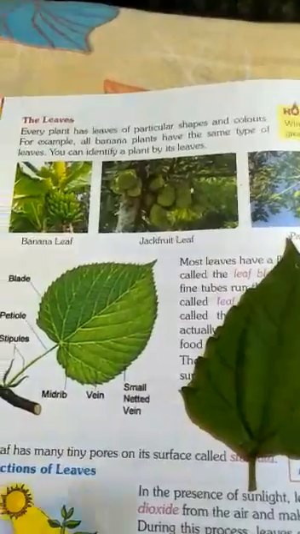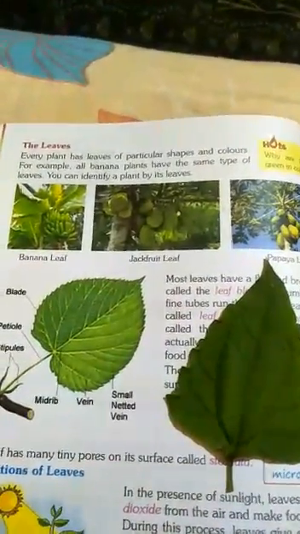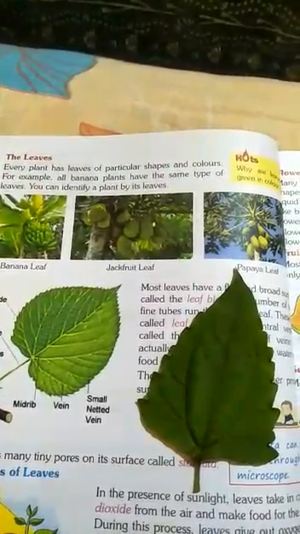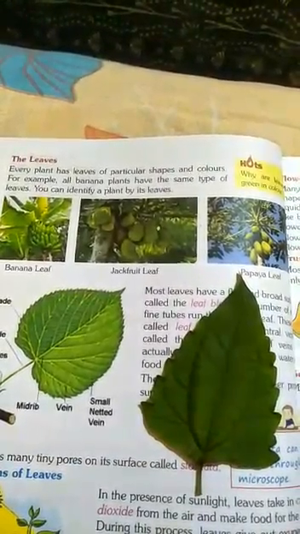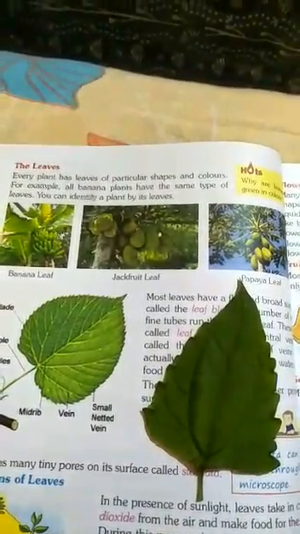Different plants have different shapes of leaves and different colors. Some flowering plants have different colored leaves. For example, all banana plants have the same type of leaves.